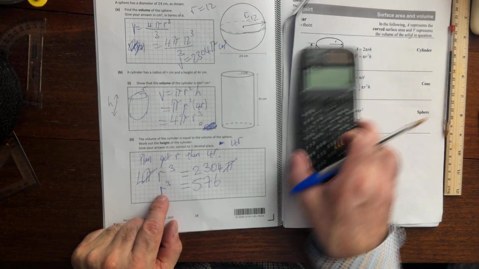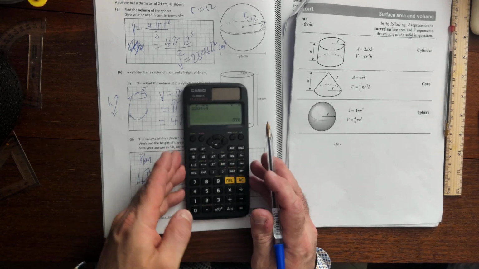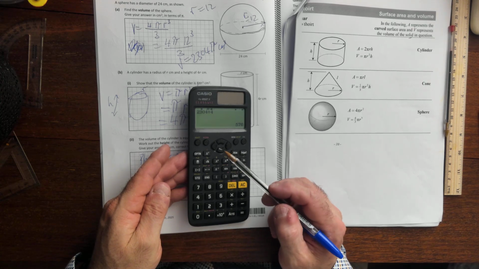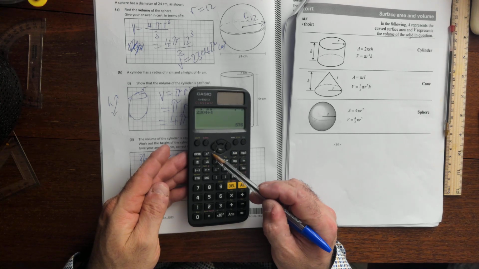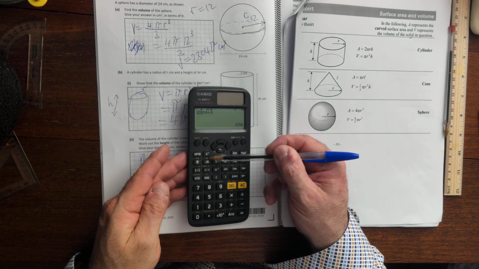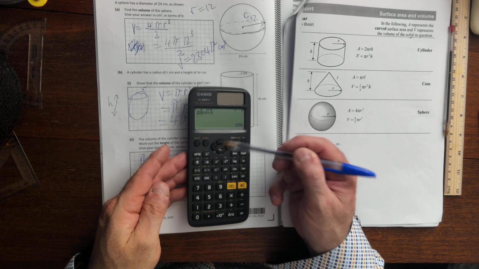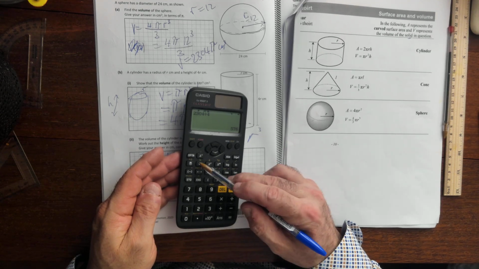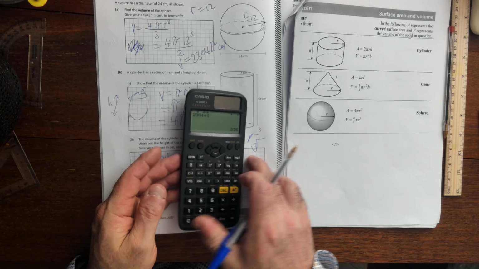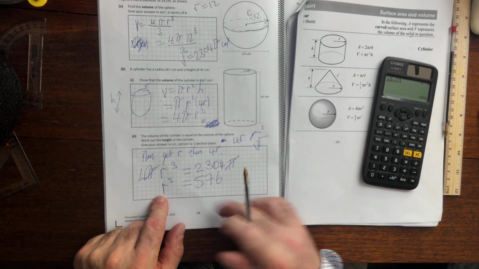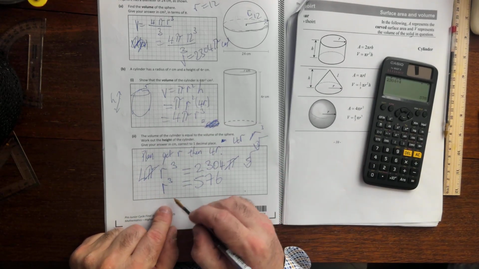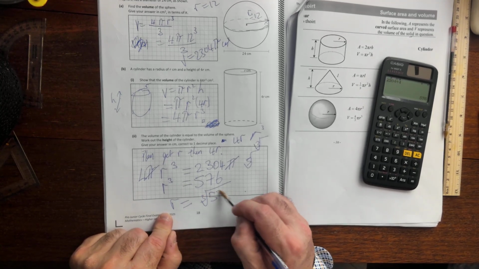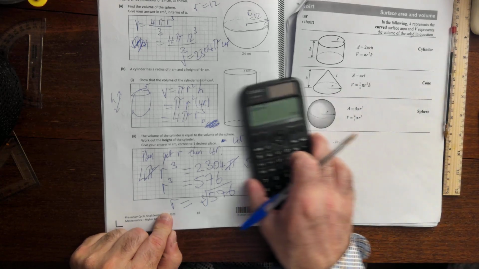Now, I've often talked before about x squared and square root being beside each other, and we saw that tan and inverse tan are beside each other. Well, there's my cubed, and just below it is cubed root. So the inverse operation for cubing is cubed rooting. It looks like that. Okay, so we cubed root both sides, and we get R equals the cubed root of 576. So I have that there.